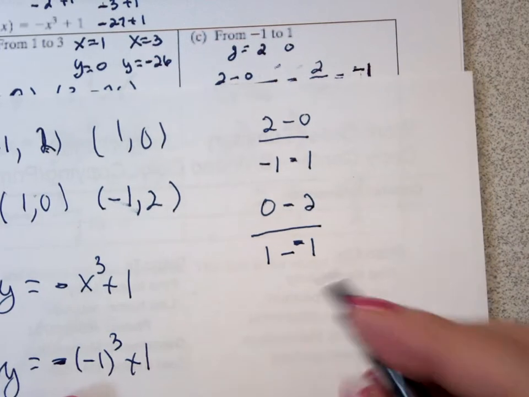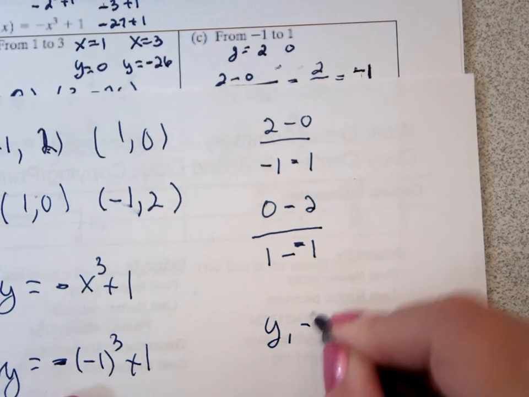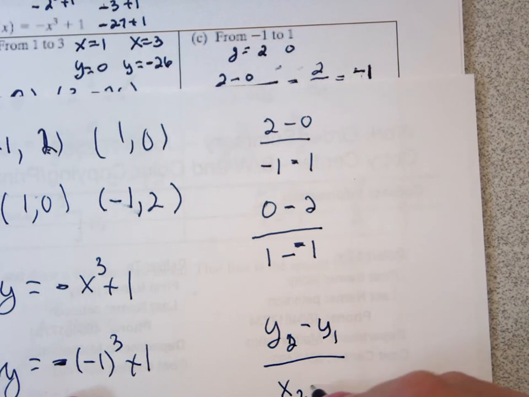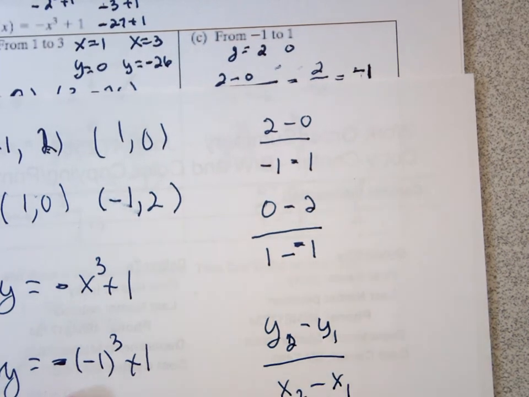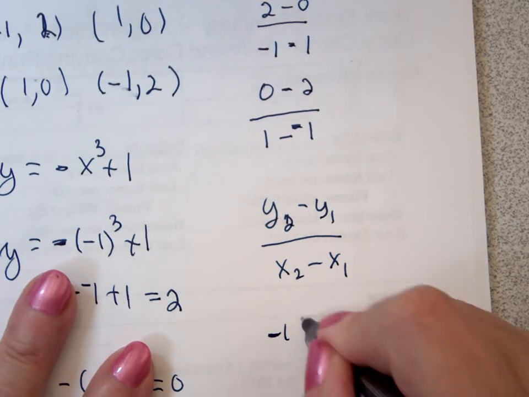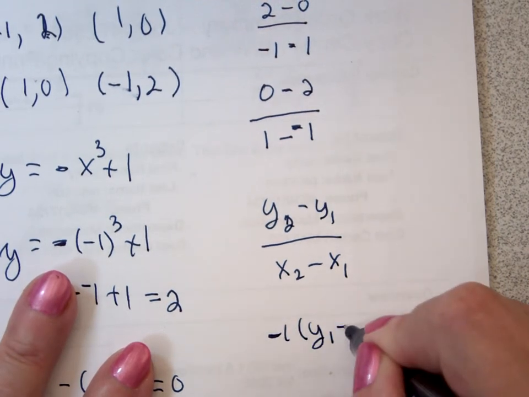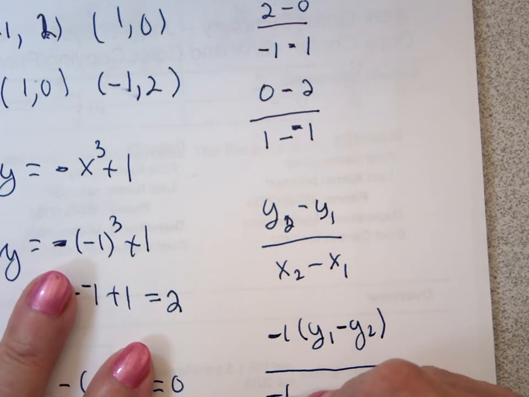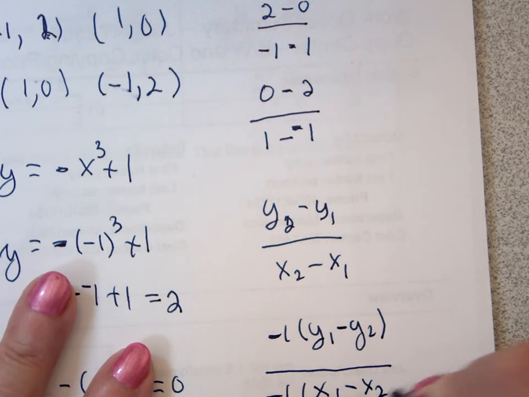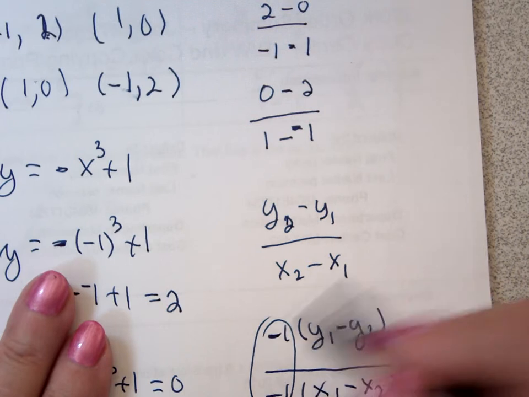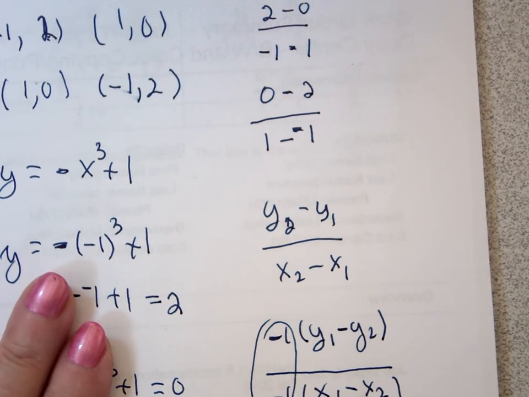It's y2 minus y1 over x2 minus x1. If I factor a negative 1 from the numerator, and I factor a negative 1 from the denominator, what's minus 1 divided by minus 1? 1.